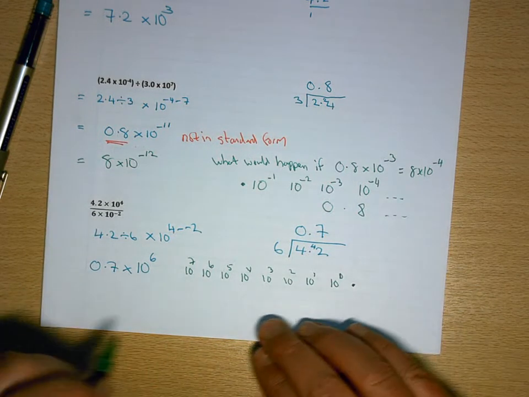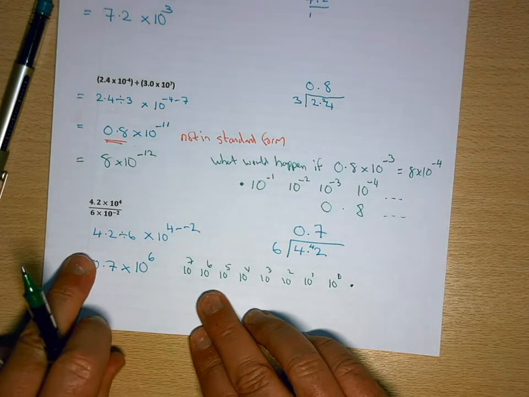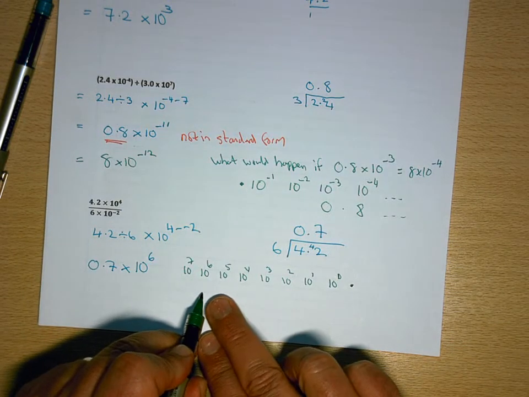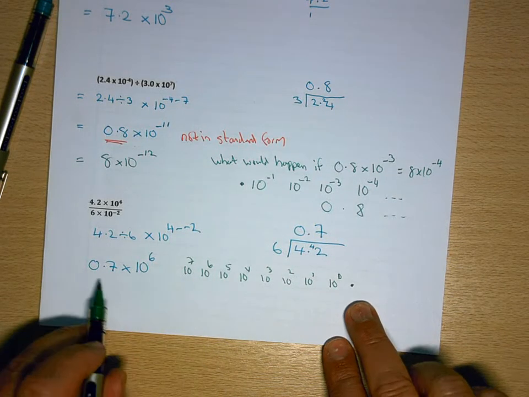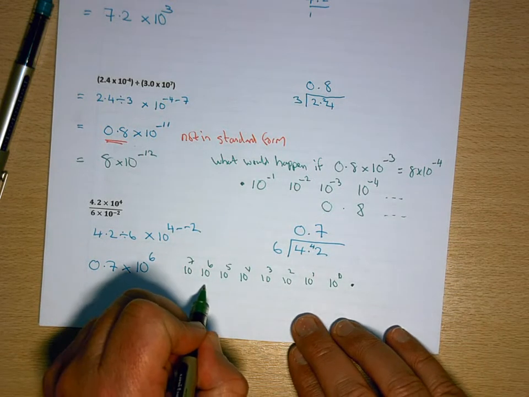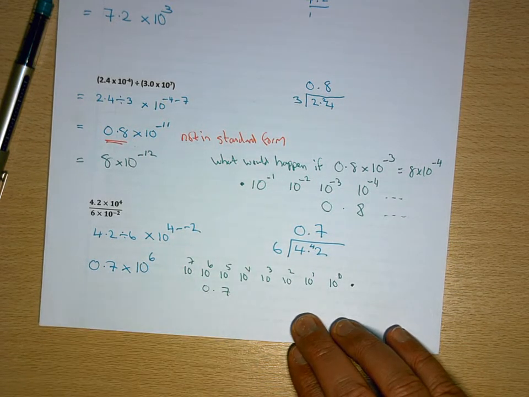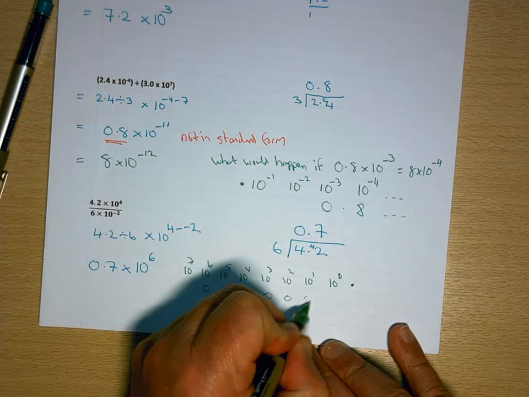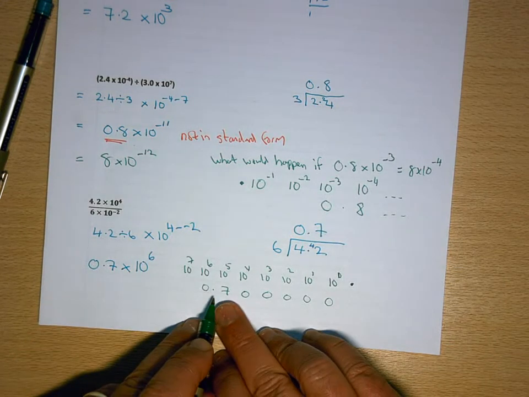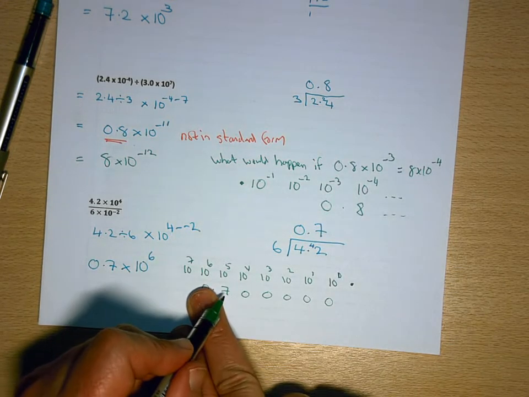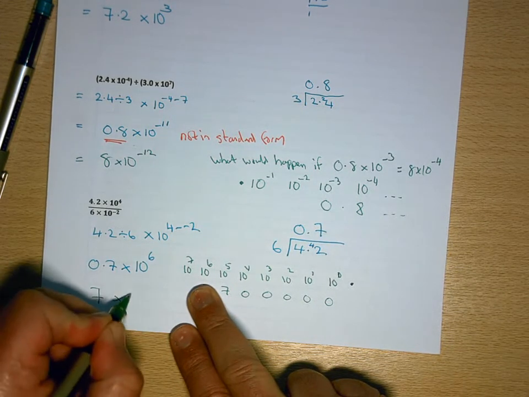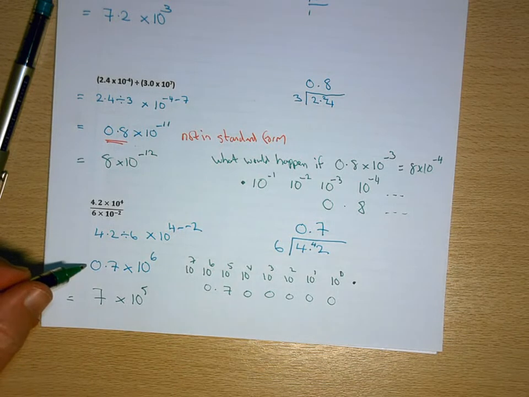Now if I had 1 times 10 to the 6, then it would be there, 1 with a string of zeros. But I've got less than 1, I've got 0.7, so it would be 0 there and 7 there, followed by the zeros to hold it there. So 0.7 times 10 to the 6 is the same as 7 times 10 to the 5. That's not in standard form, that is.